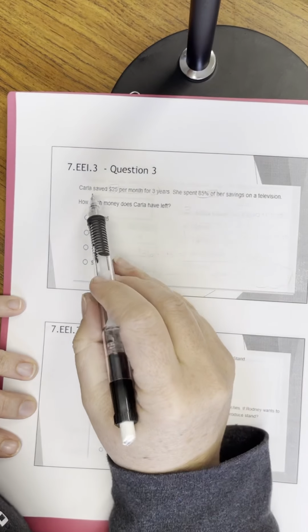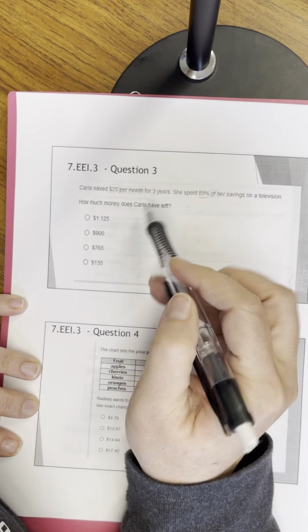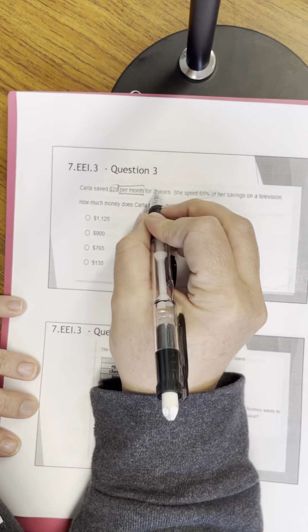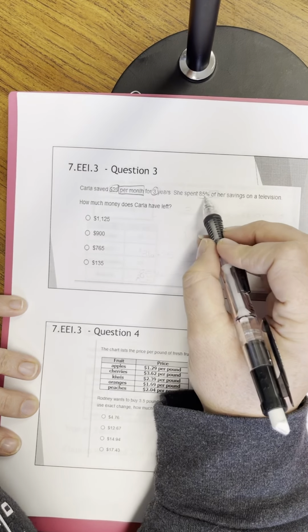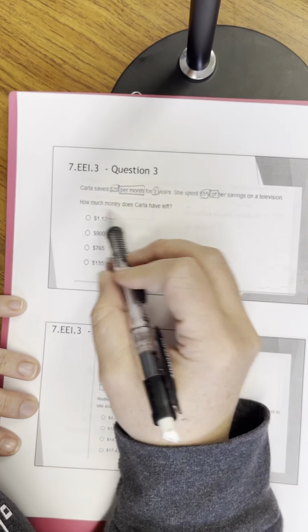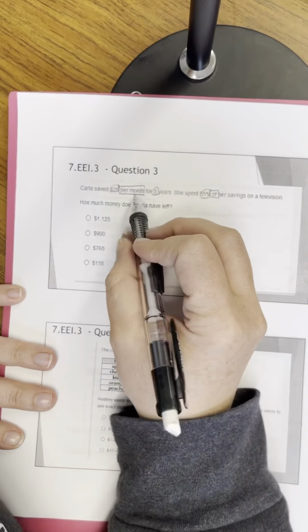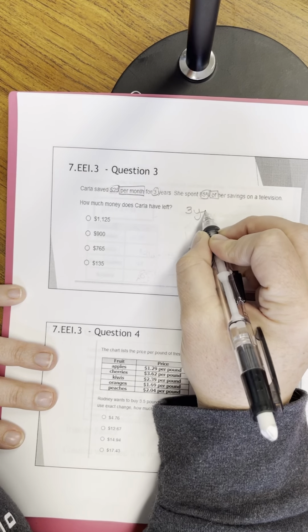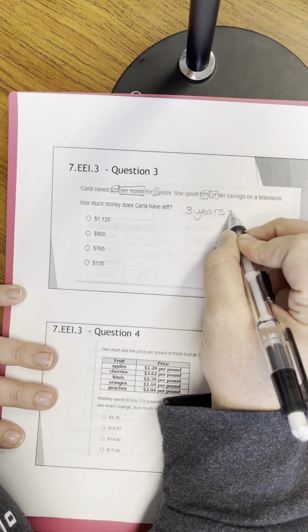All right, question number 3 says Carla saved $25 per month. So we have $25 per month for 3 years. She spent 85% of her savings on a television. How much does she have left? So I see months and I see years. So my first thing is I need to find out how many months are in 3 years.